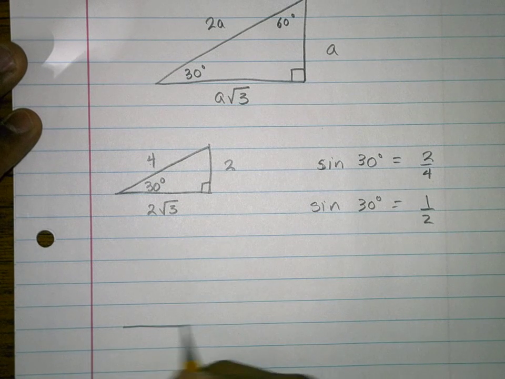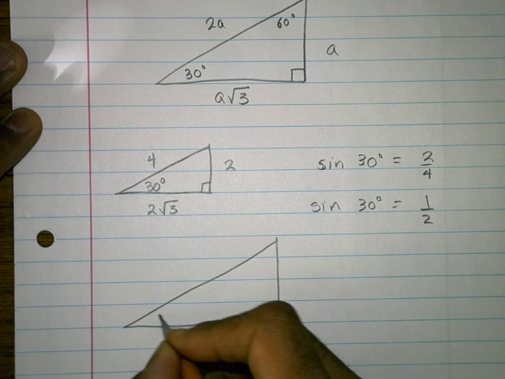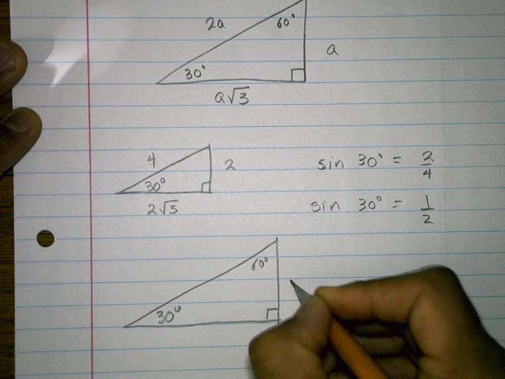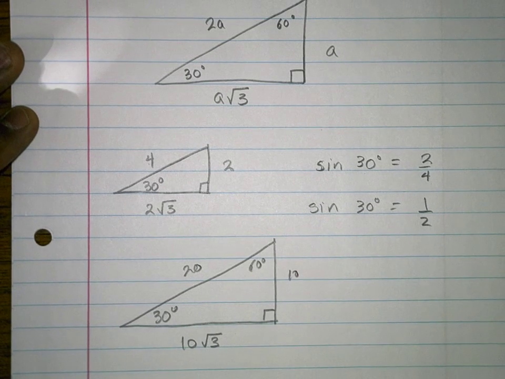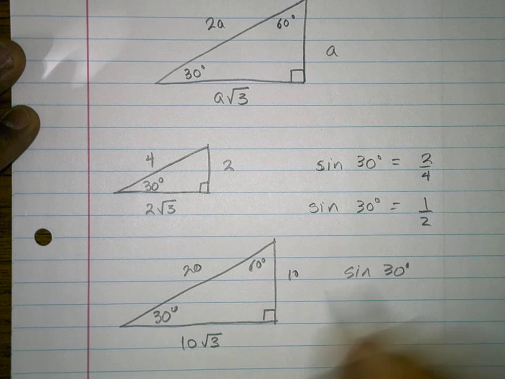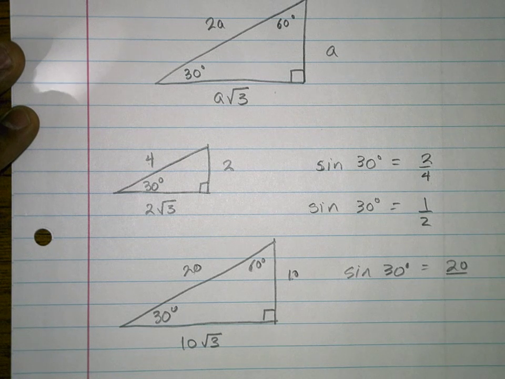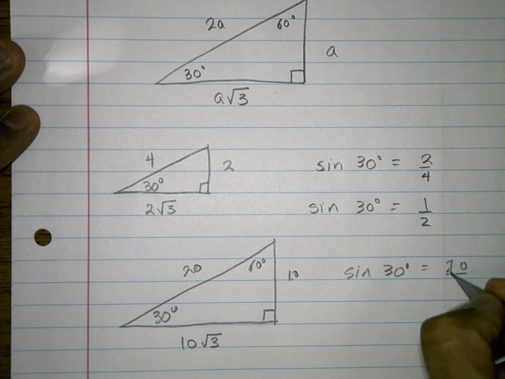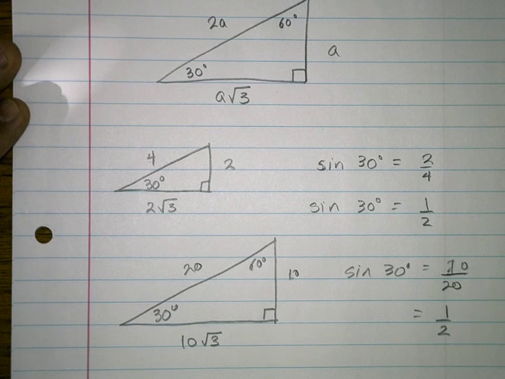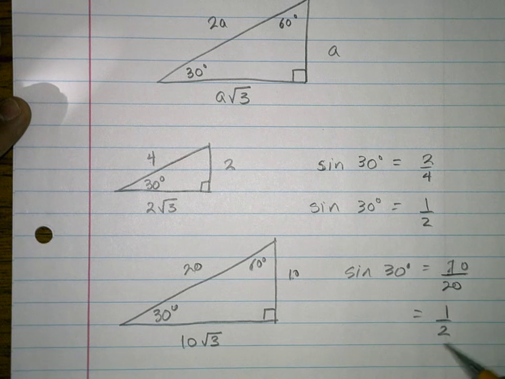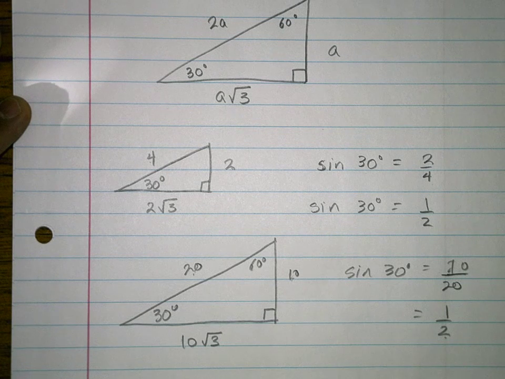So what happens if I make my triangle bigger? It's a 30, 60, 90, so I know the relationship of the sides is going to stay the same, so that should give us a clue of what's going to happen. If I made this side a 10, this side a 20, and this side a 10 root 3, well, in this case, the sine of 30 degrees is equal to the opposite side over the hypotenuse. Oh, sorry, it should be a 10. And you see that it reduces to 1/2. So it always stays the same. The sine of 30 degrees is always 1/2 because the opposite side and the hypotenuse have this particular relationship where it's 1/2.